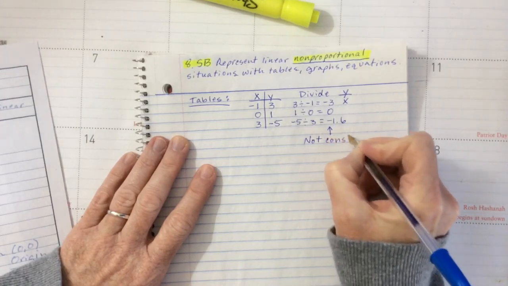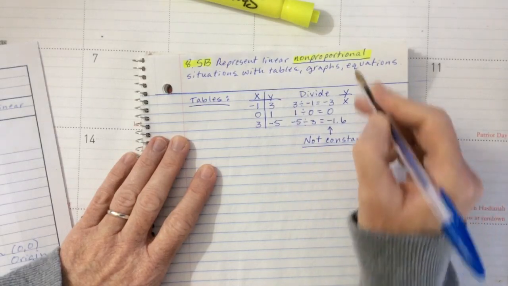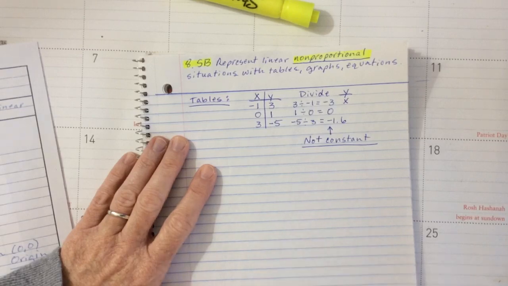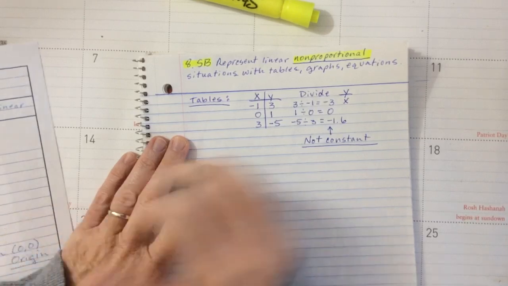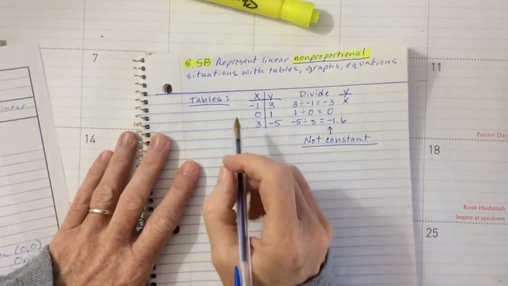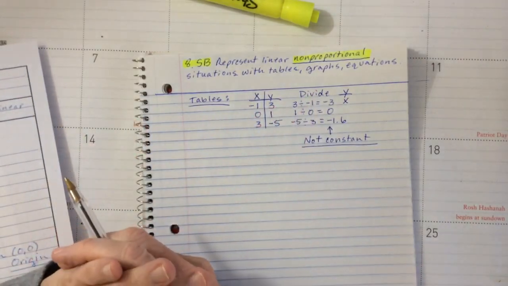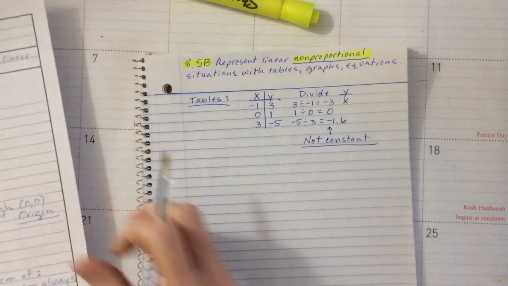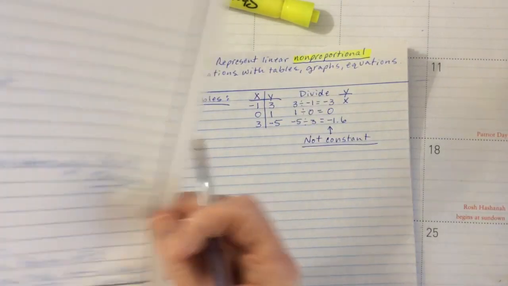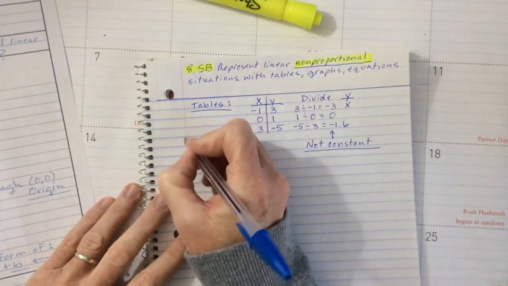So our values here are not constant. They are not constant like they are with proportional relationships. So using this method, we cannot find the slope. We would have to use the formula or the calculator. But we'll get to that. I guess we should do it right now. So the calculator steps for finding slope.